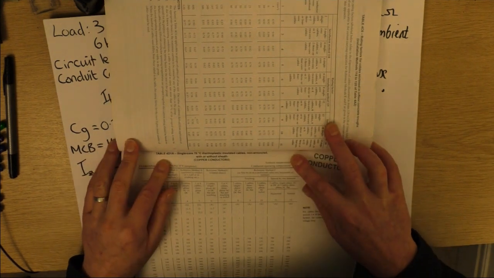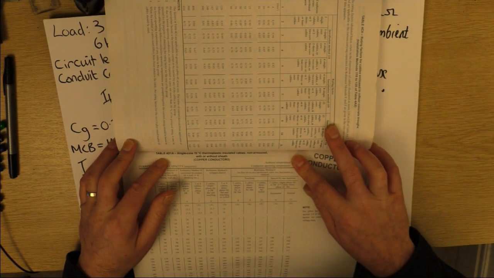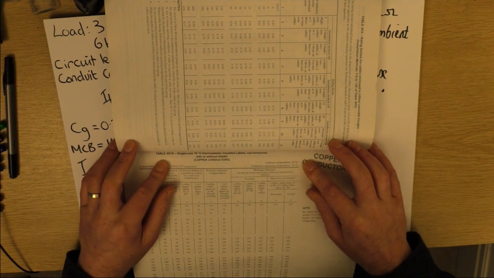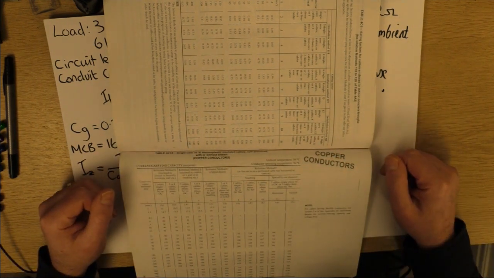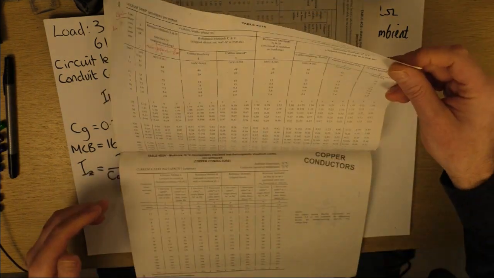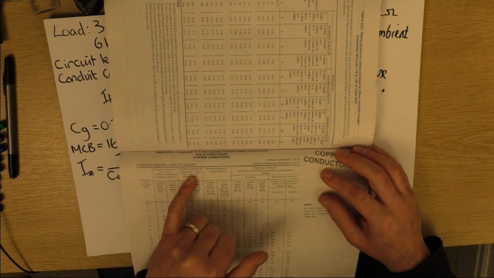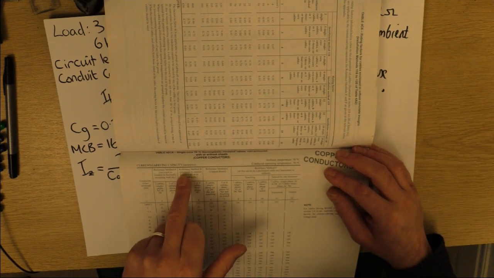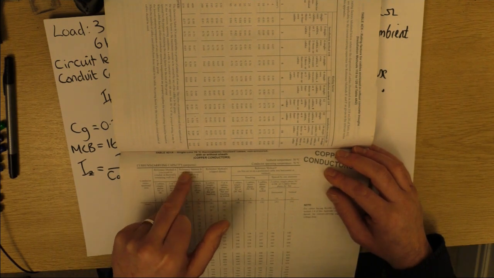And it's table 4D1A, single core 70-degree thermoplastic insulated cables, non-armoured, with or without a sheath, copper conductors. So singles. There are higher degree ones, but we'll stick to 70 for now. Now you've got to choose the right reference method. In our case, we're enclosed in a conduit, on a wall or in trunking, etc. So we're going for B.